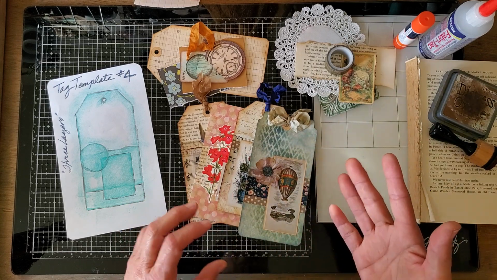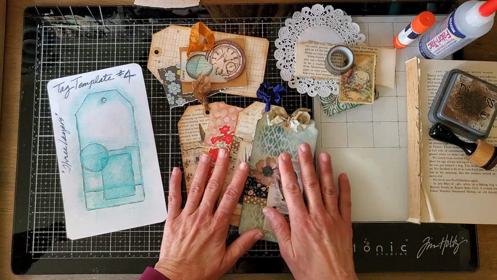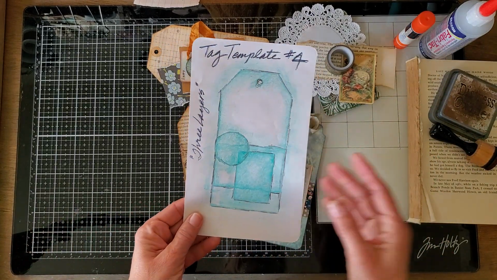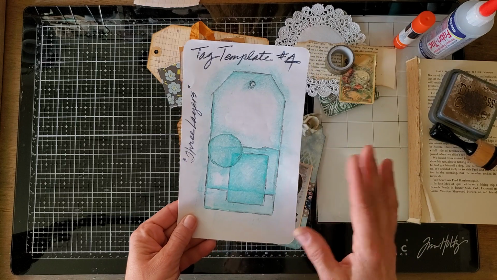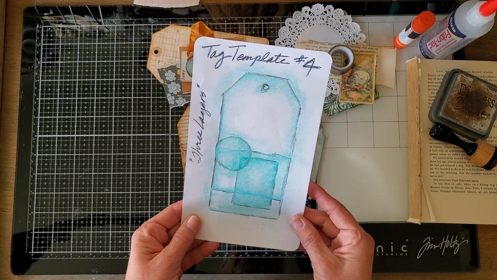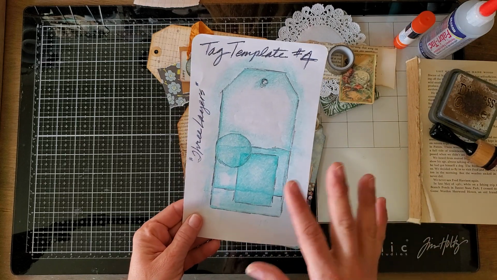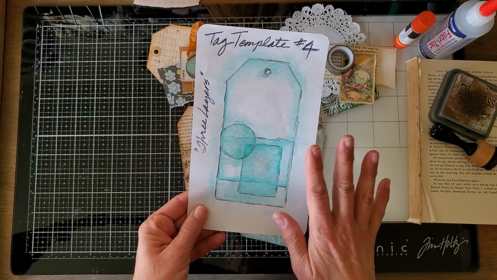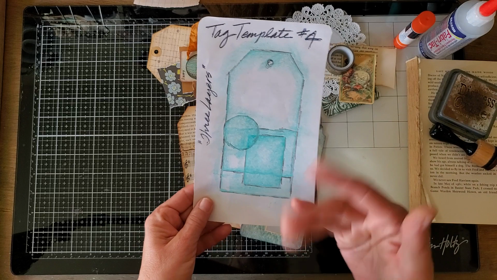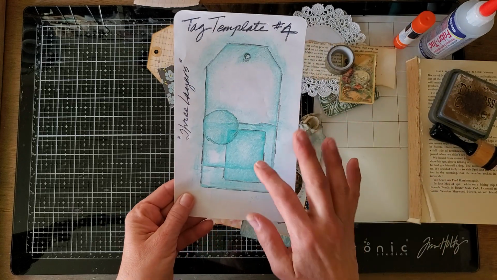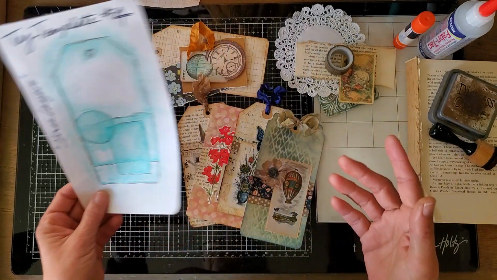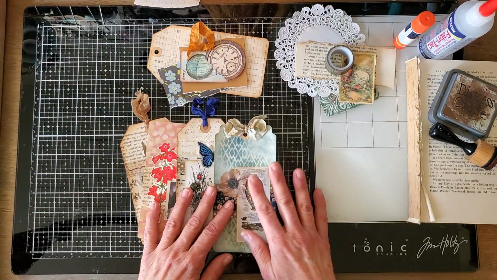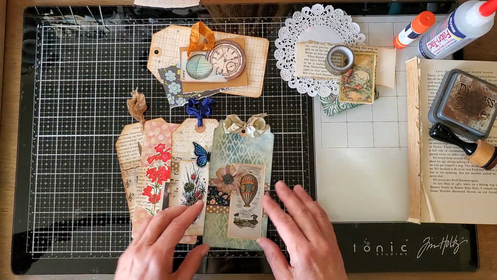But still, it's nice to have some variety. So I created this template, a design that you can repeat. There's harmony, but no matter what you do, in the background you're going to have some variety by using this design. So let me show you a couple of finished tags, and then we'll do a couple together.